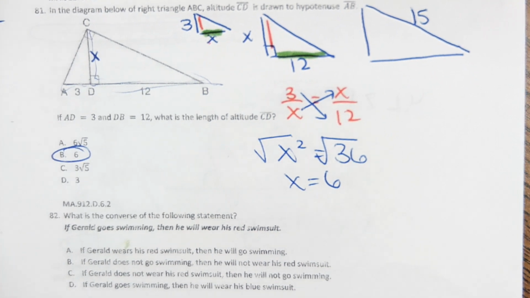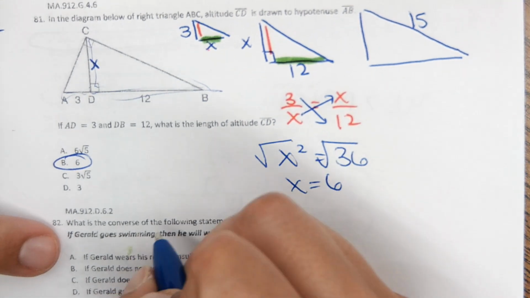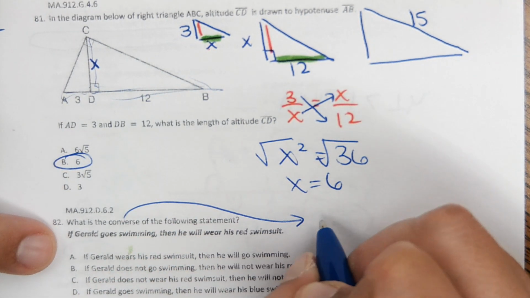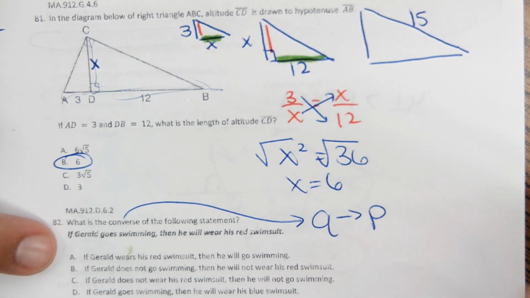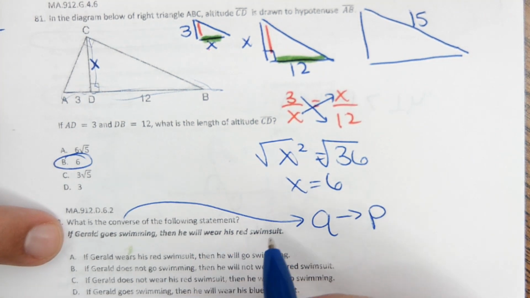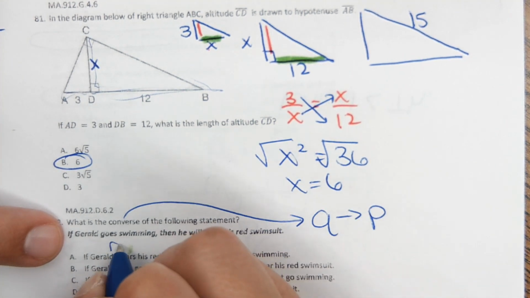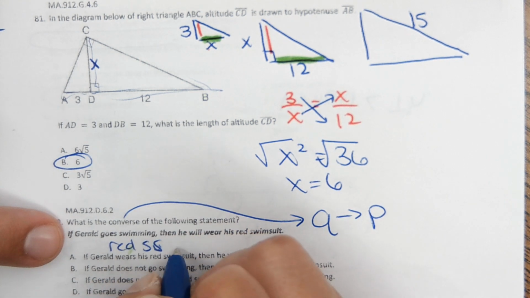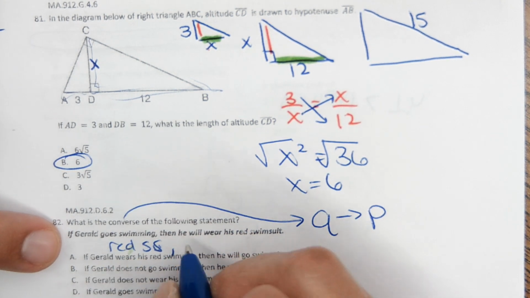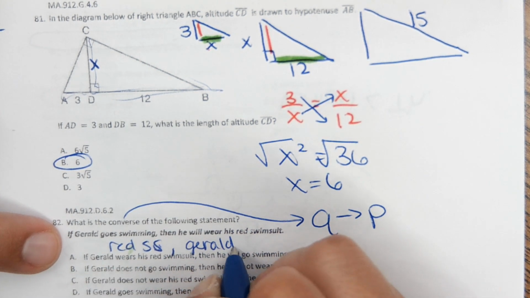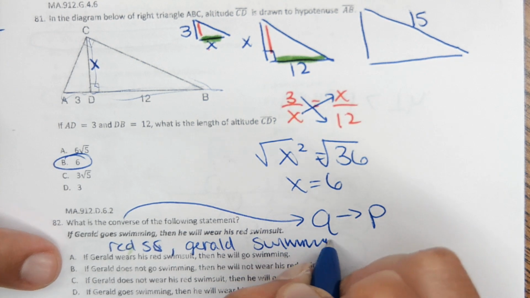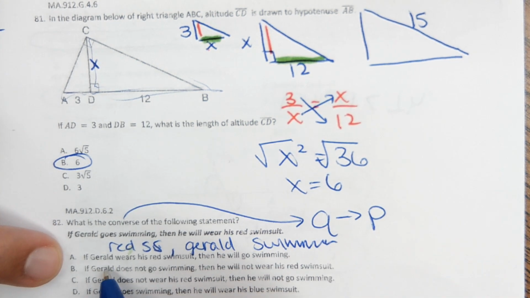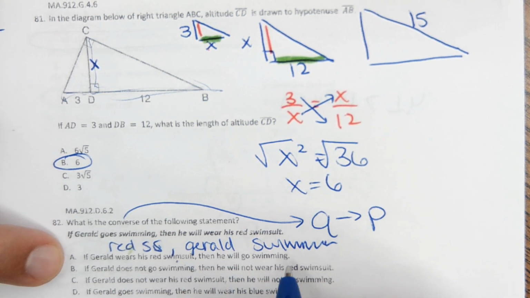Okay, 82. What is the converse of the following statement? Converse is Q, then P. So he will wear a red swimsuit. If Gerald goes swimming. Gerald swimming. And that's what I'm looking for. Where's red swimsuit? He will go swimming.